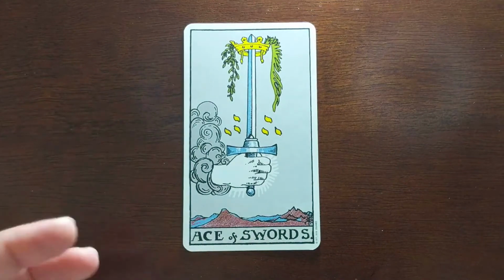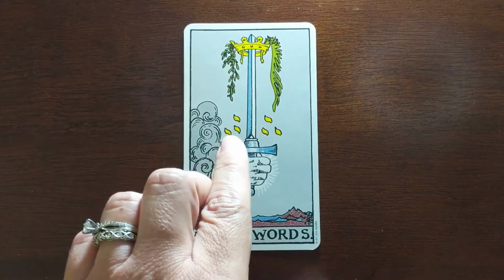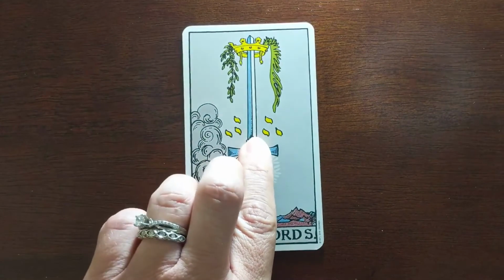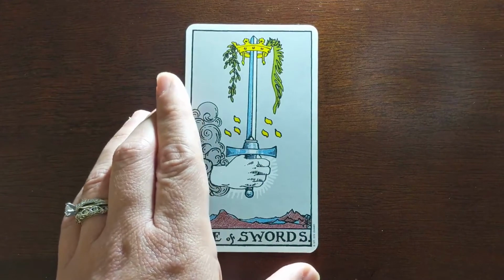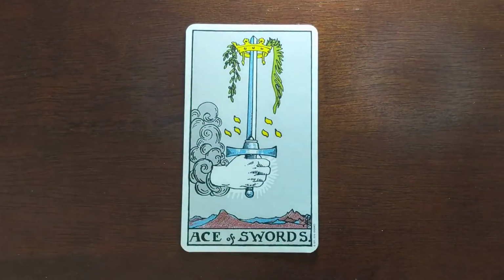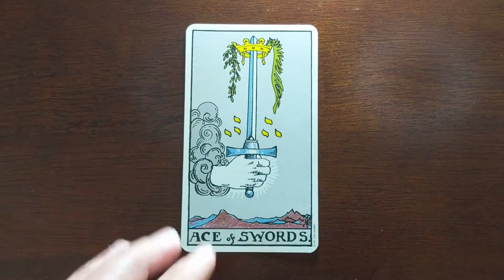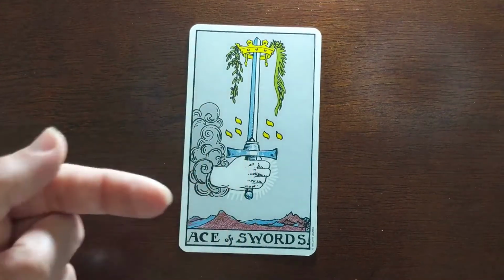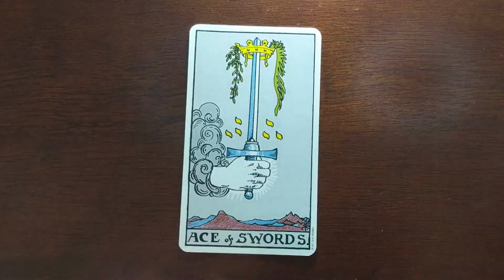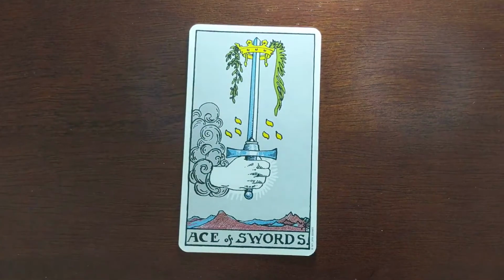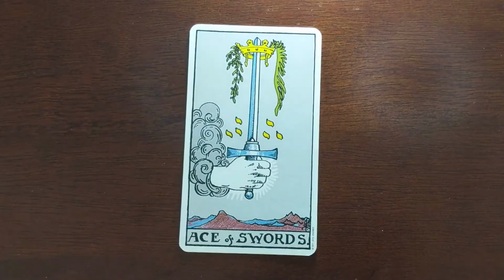So the sword is both white and blue too. The white would represent purity, and the blue could also be purity, mental clarity, serenity, and compassion. So what we're looking at right here, this sword, is a thought. It's a pure thought. It's untouched, unaffected. It's not attached to emotion yet. It's not down here in the real world, grounded, where we start feeling things about that thought.